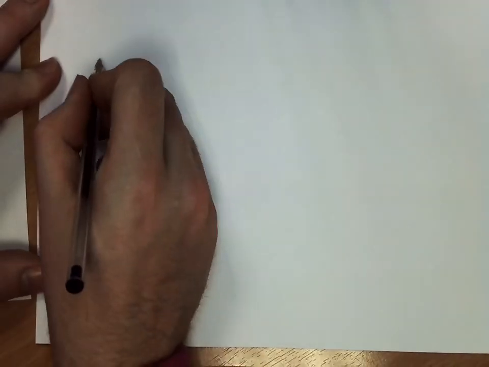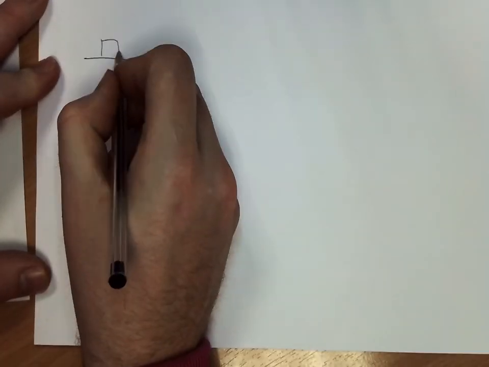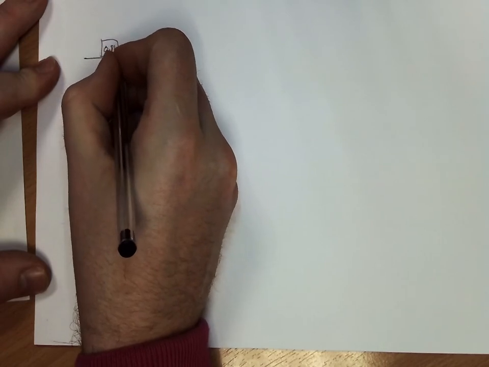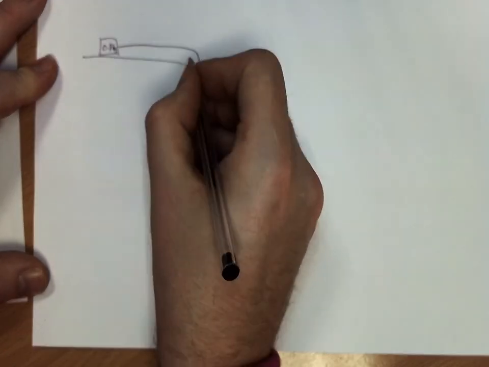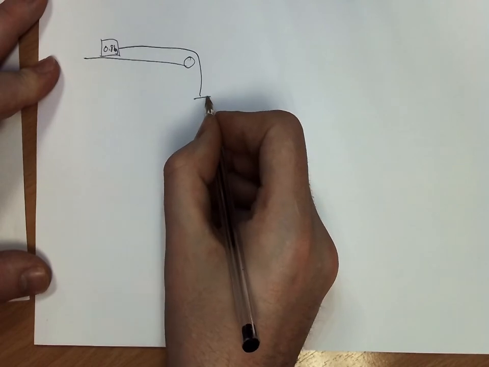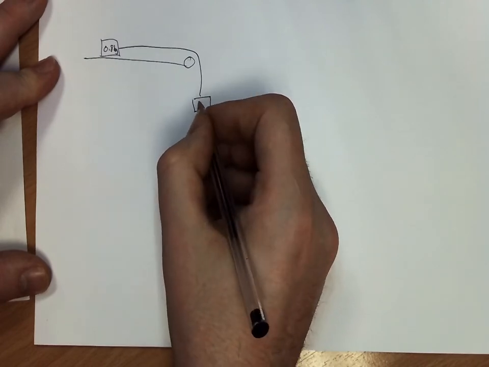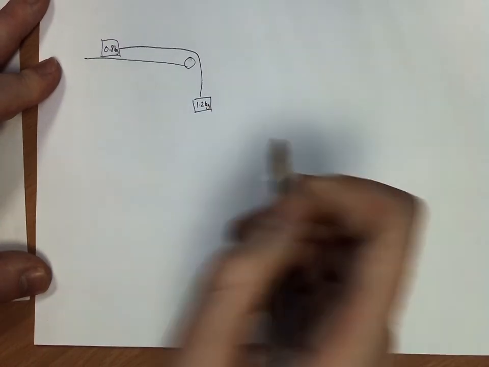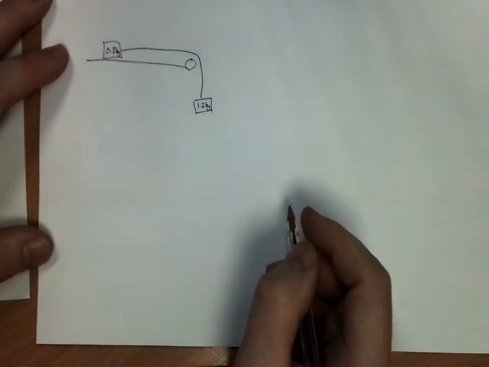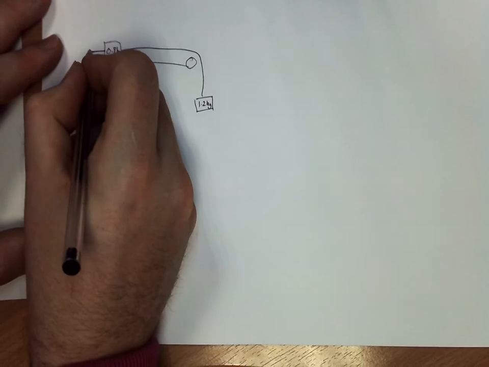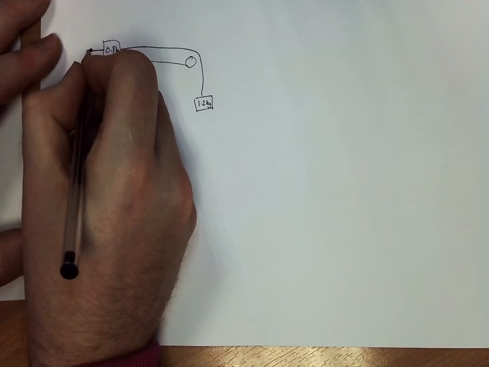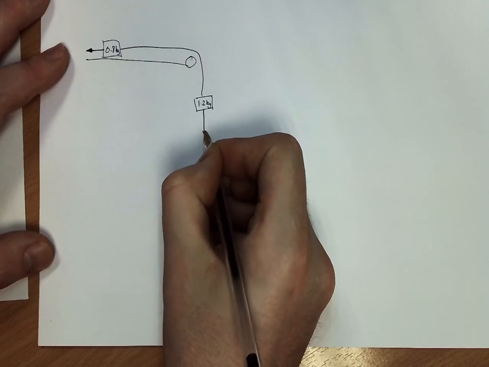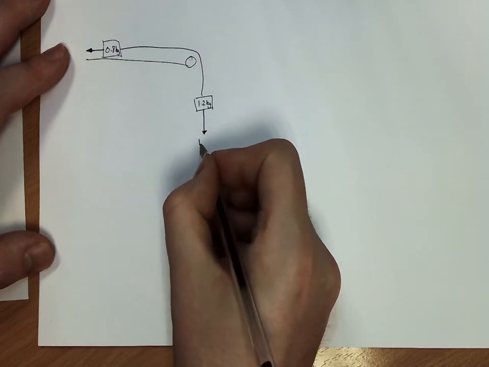So we have our table, we have box A. Box A is 0.8 kilograms. That's going off the table and is attached to a box which is 1.2 kilograms. I was told that it is a rough table, so there's going to be some sort of force going this way due to the friction. There's going to be a weight force of 1.2 G caused by this hanging freely.